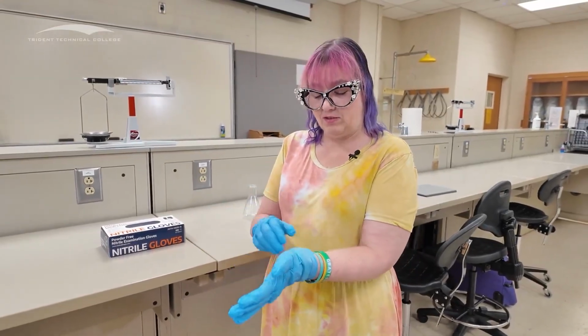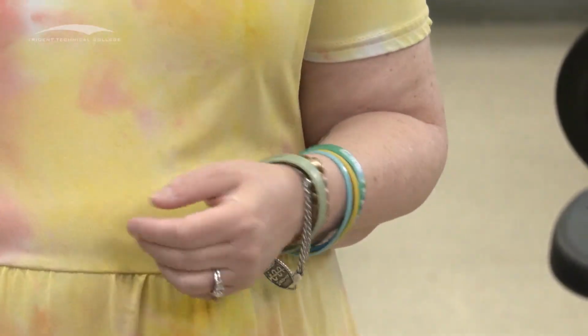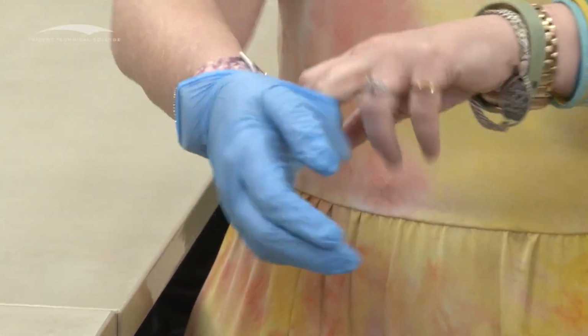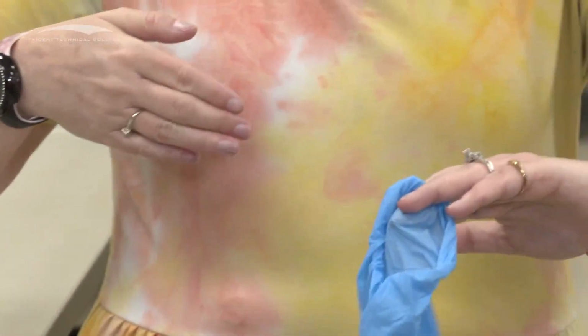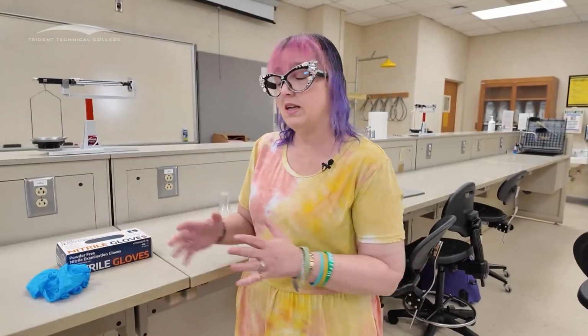So if I'm going to take these gloves off, I can take the first one off fairly easily, right? Fairly simple. But when I go to take the second one off, I want to hook my fingers inside of it, grab a hold of the inside, and then pull it off like that so that I'm holding the inside when I'm dealing with it, not the contaminated outside part of the glove. And then I take those off.